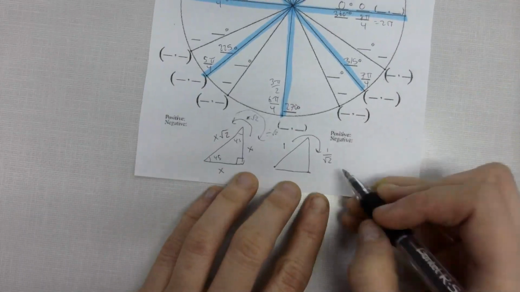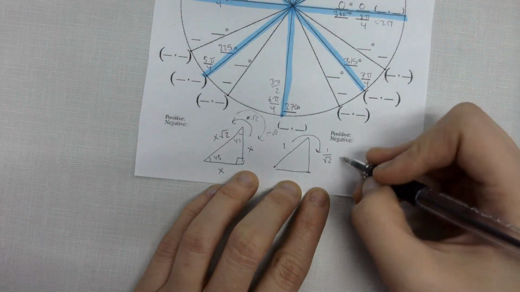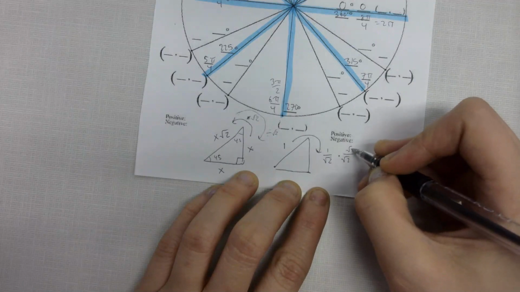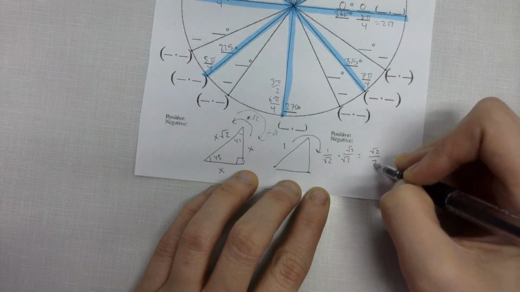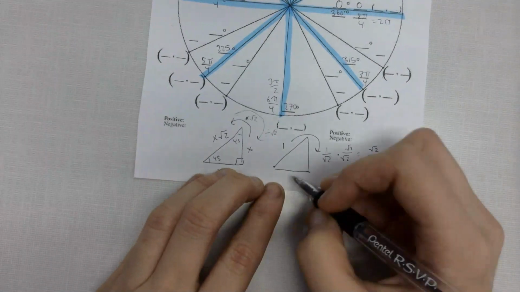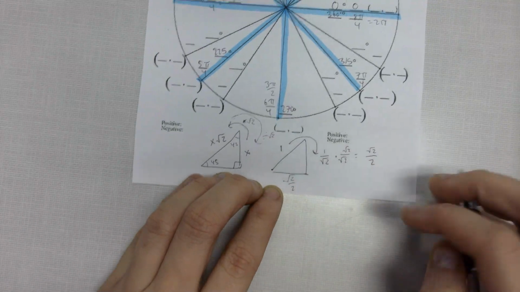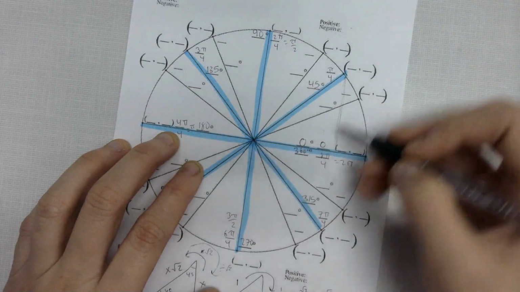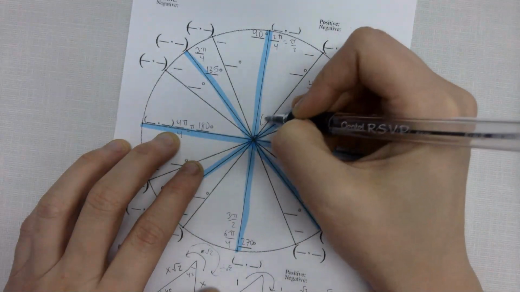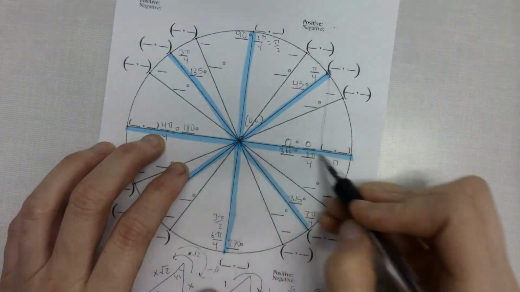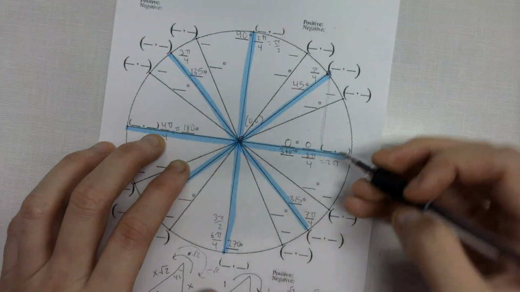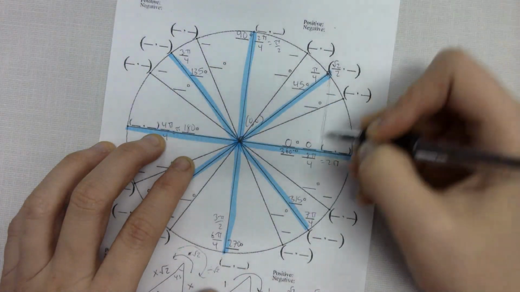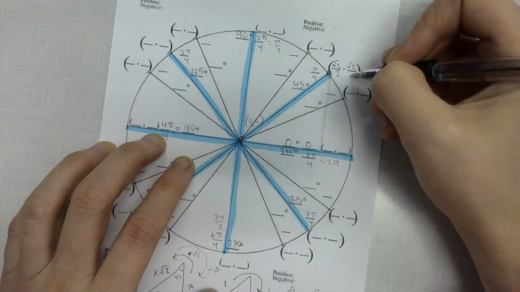But we don't want to have this root sign on the bottom, so we're going to multiply root 2 over root 2. So we get root 2 over 2, right? Root 2 over 2. So if we're looking right here, we see this triangle. Right here at the center, we have 0, 0. And then we go over to the x amount, root 2 over 2, and then we go up the same amount, root 2 over 2.